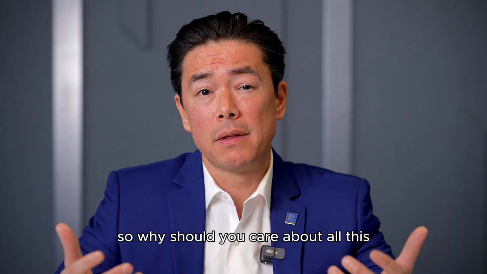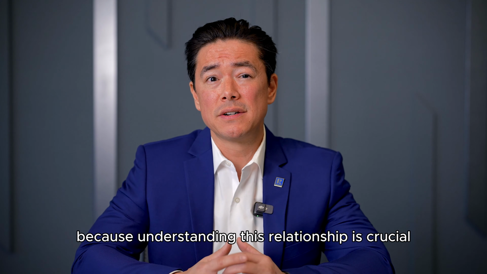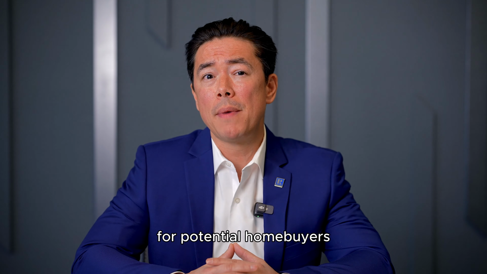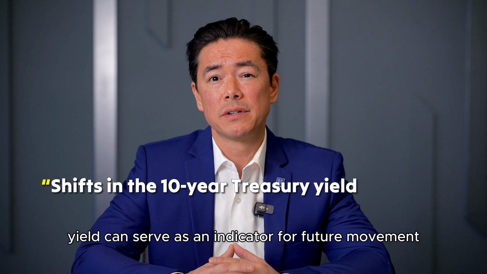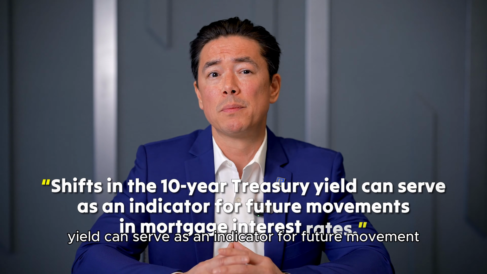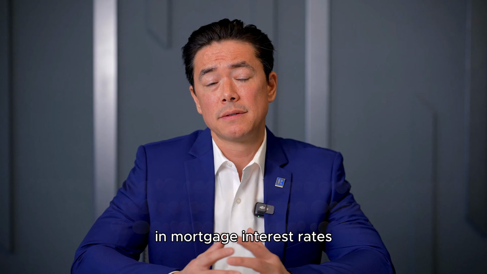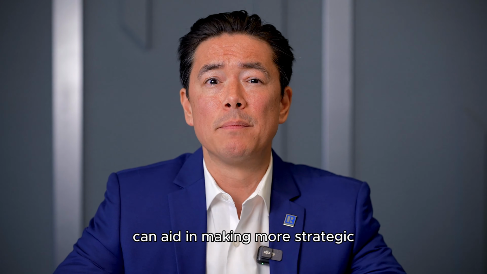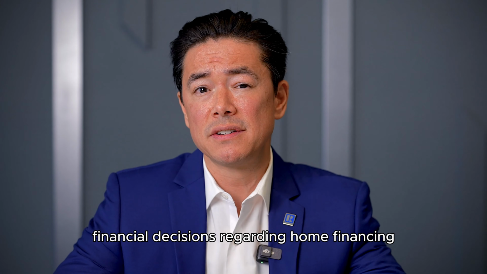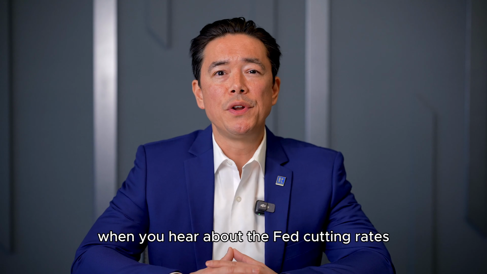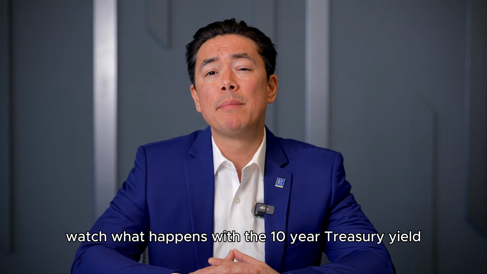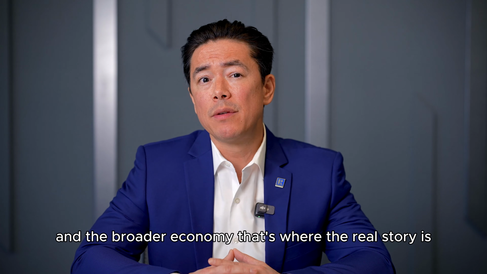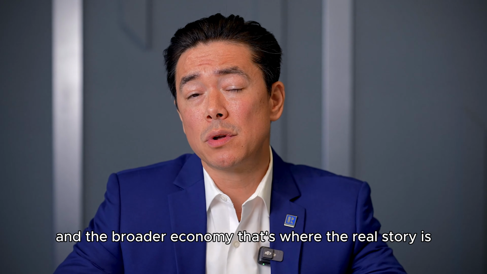So why should you care about all this? Because understanding this relationship is crucial for potential homebuyers and those looking to refinance, as shifts in the 10-year Treasury yield can serve as an indicator for future movement in mortgage interest rates. Staying informed about these trends can aid in making more strategic financial decisions regarding home financing. When you hear about the Fed cutting rates, don't assume it means mortgage rates will drop immediately. Instead, watch what happens with the 10-year Treasury yield and the broader economy. That's where the real story is.